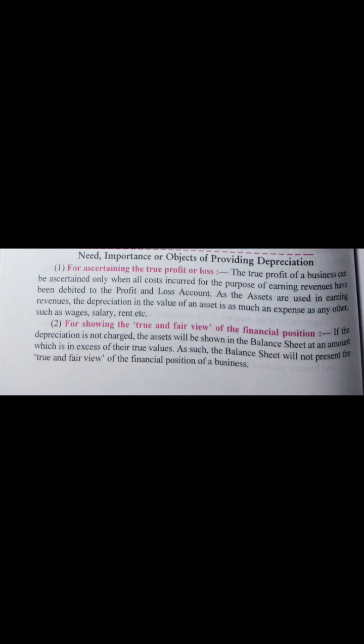So we have to mention depreciation in our financial accounts, or we may say in the balance sheet, to represent the true or fair value of the financial position of a company.